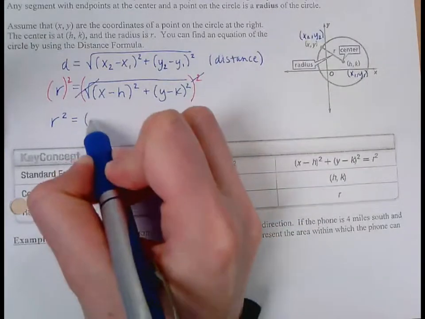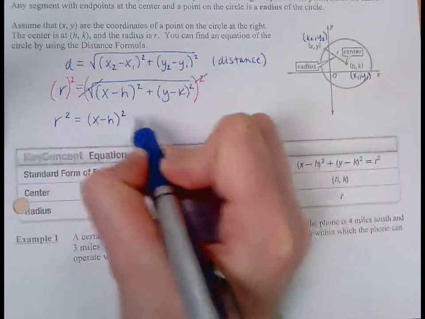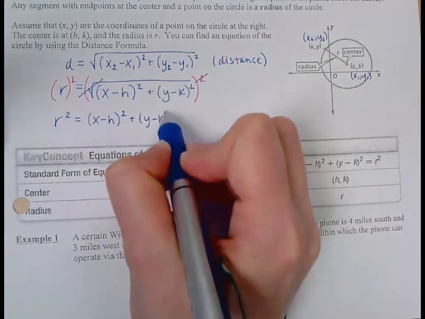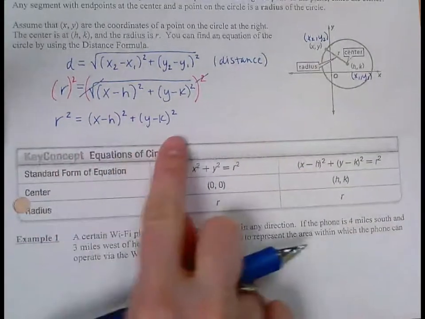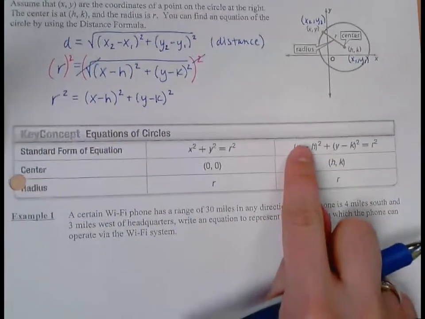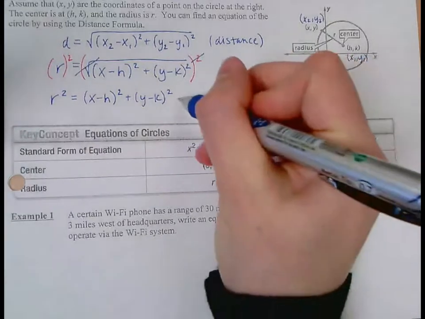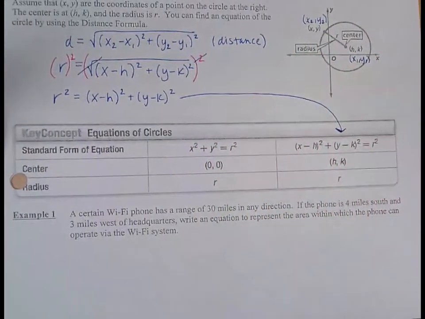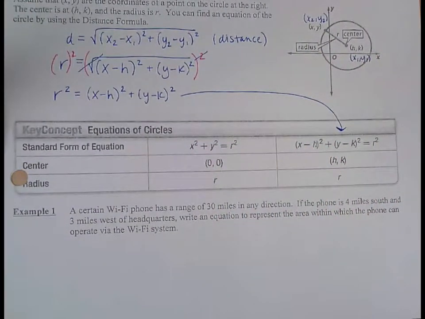So r squared is equal to the quantity x minus h squared plus the quantity y minus k squared. And if you flip that around, you can see it in this table. That is the most general form or the standard form for the equation of a circle. So the equation of a circle is really just representing the distance between the center and another point on the circle and saying it's equal to the radius.